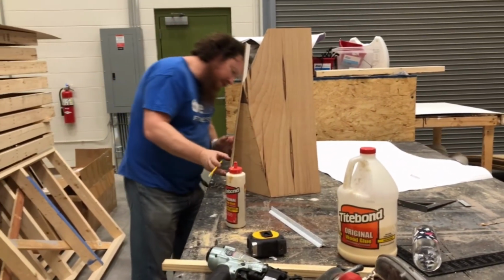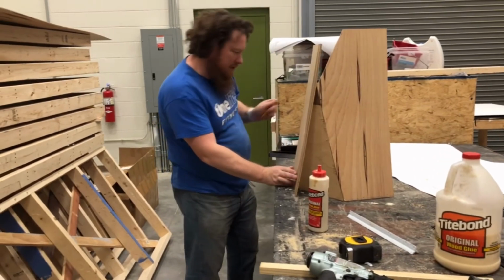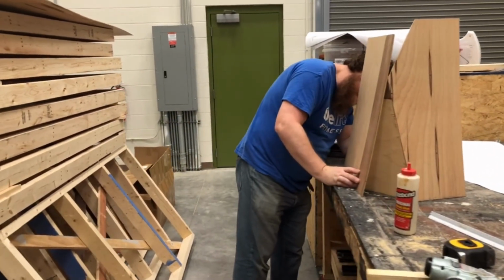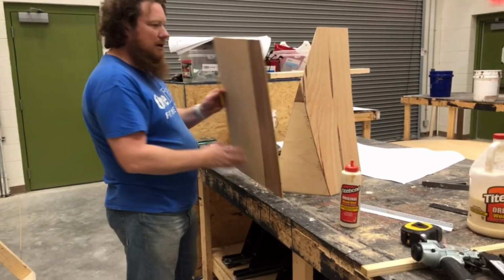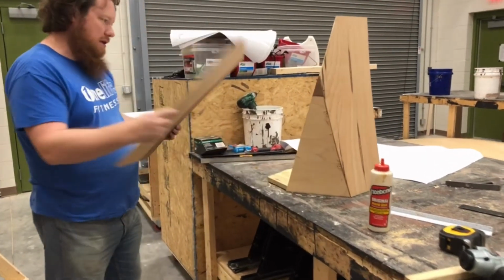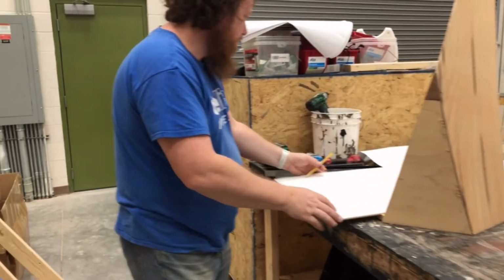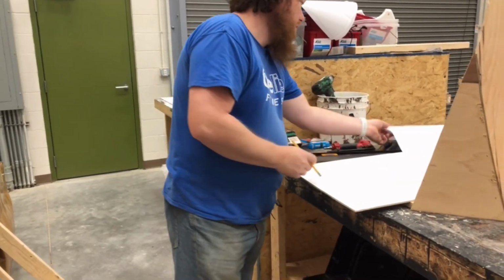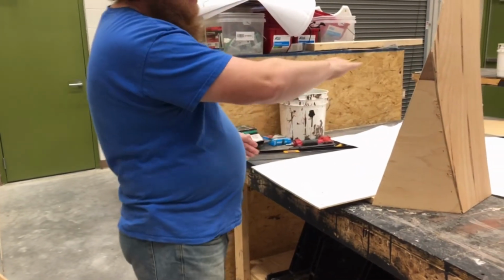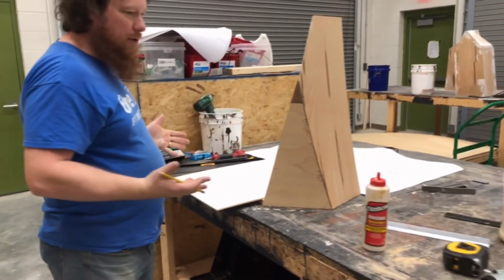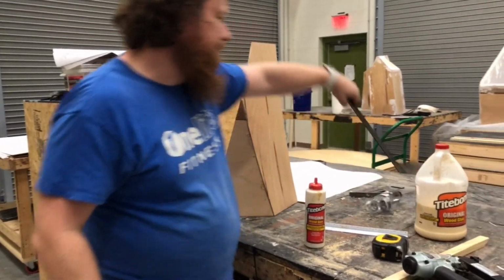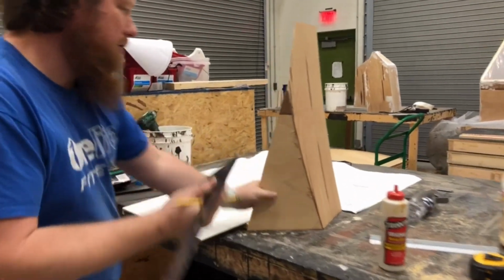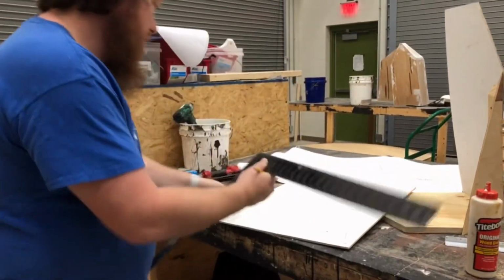So that's that. And then on the inside, which y'all probably can't see very well, I'm just marking where it stops at the bottom, and then it follows a straight line across here. So I'm going to grab a framing square and move that out the way.